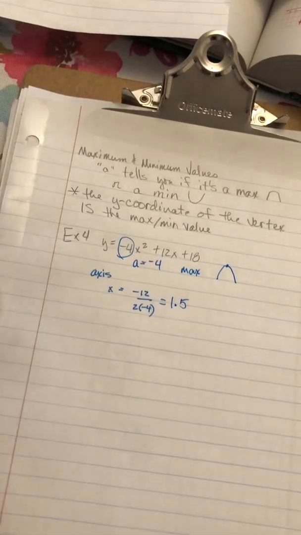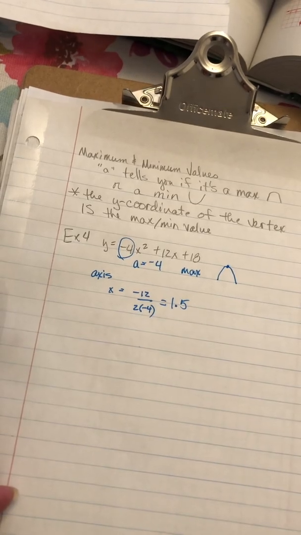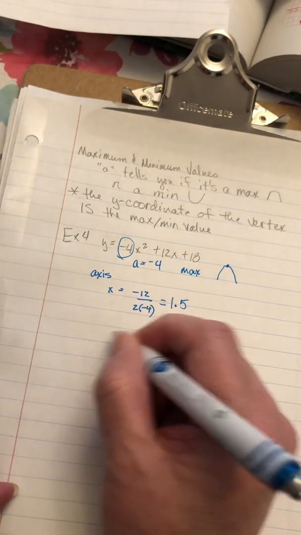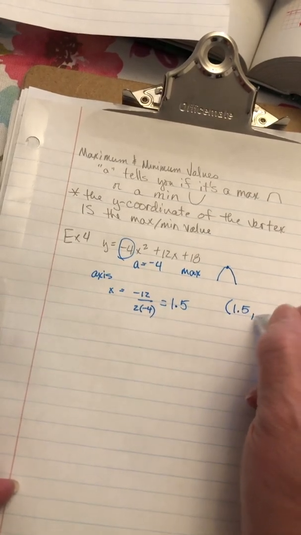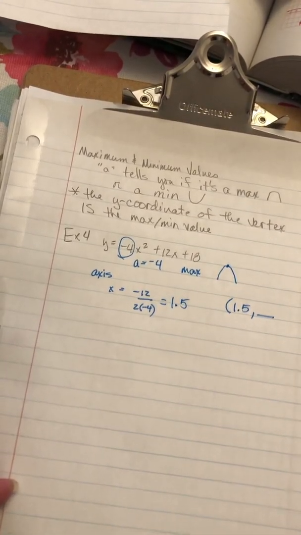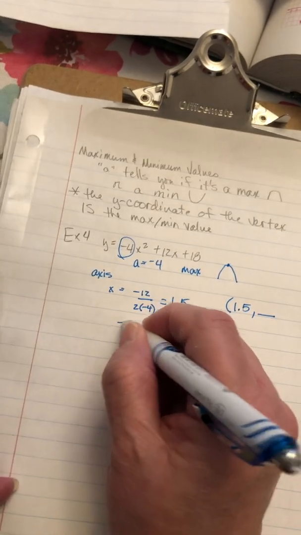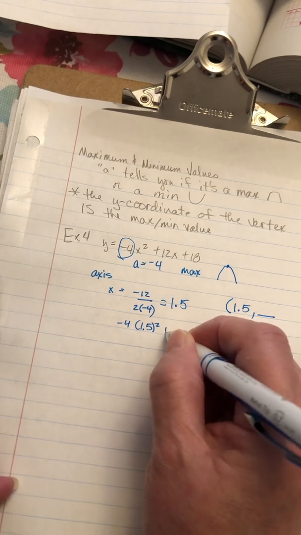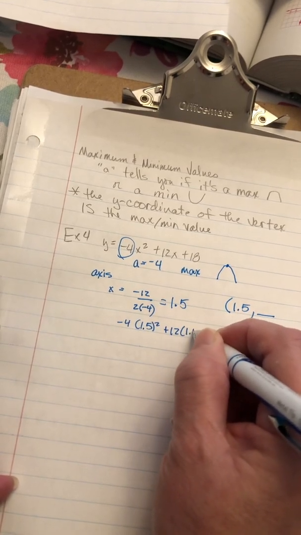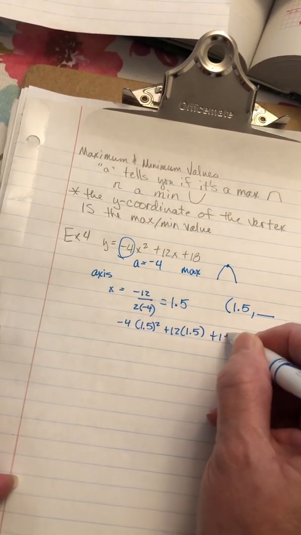Okay, that's the x-coordinate of my vertex. I've got to find the y-coordinate. So I know that my vertex is 1.5 comma something. I just got to know what that something is. So negative 4 times 1.5 squared plus 12 times 1.5 plus 18. See, I don't want to graph this.